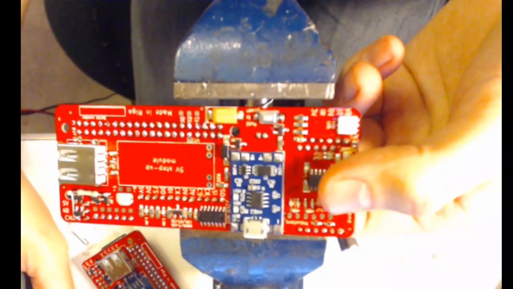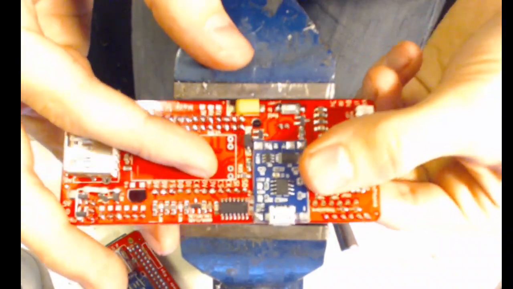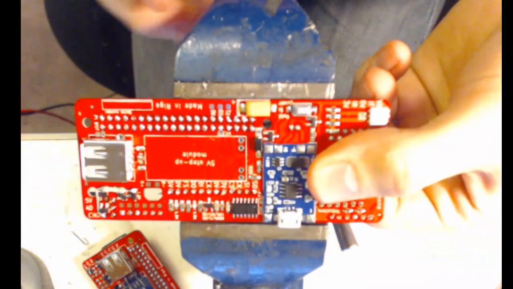So this one I'm going to attach a little bit later.